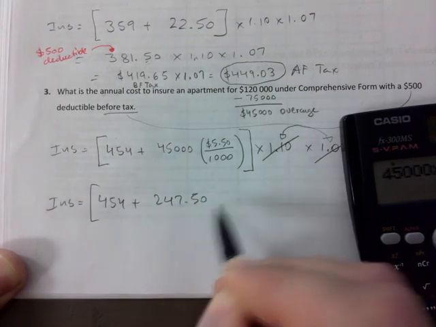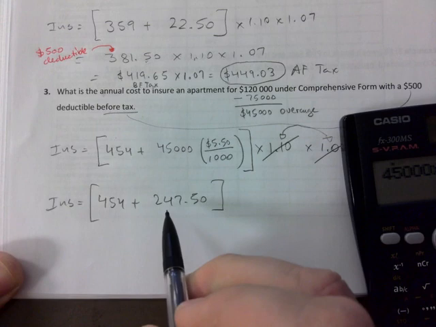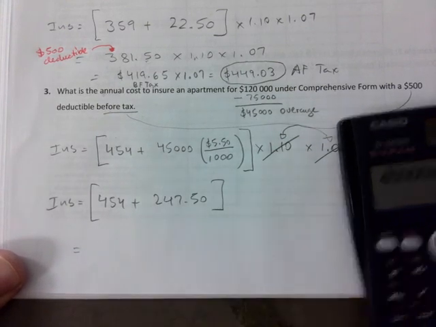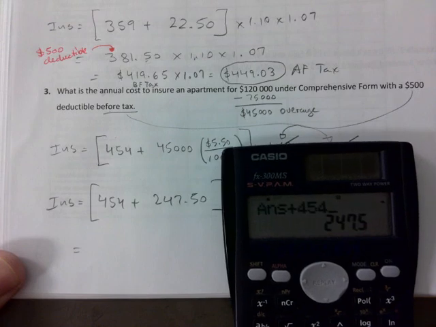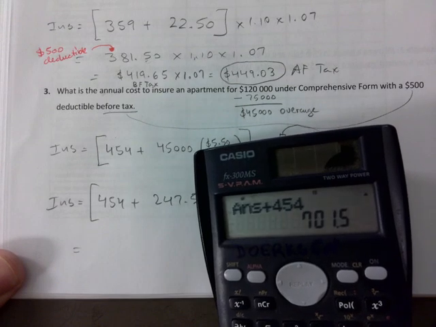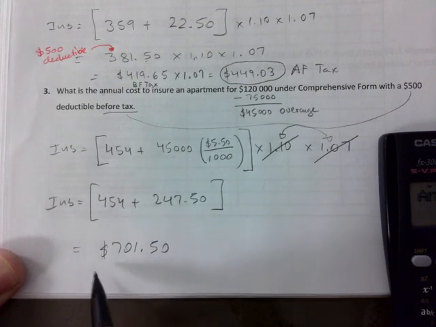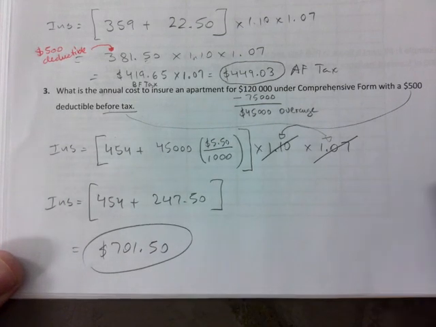That's a lot of extra you need to purchase, right? But you're going so much over the limit. Plus 454. 701.50 is the answer here. That's before taxes.